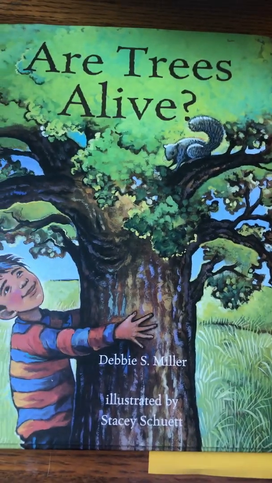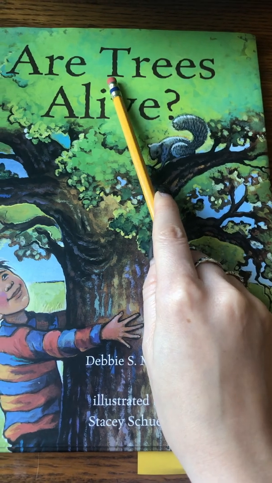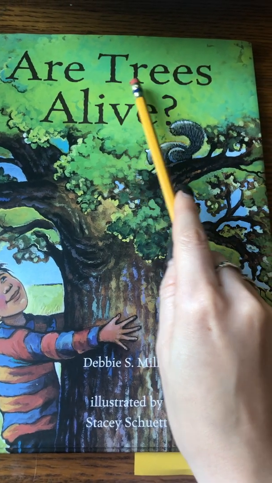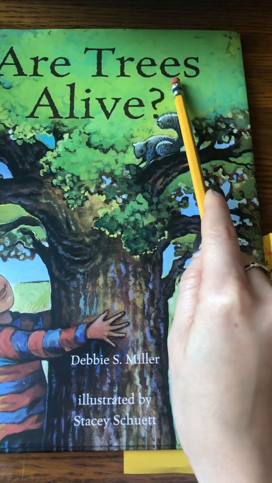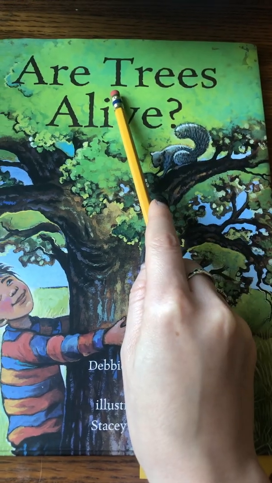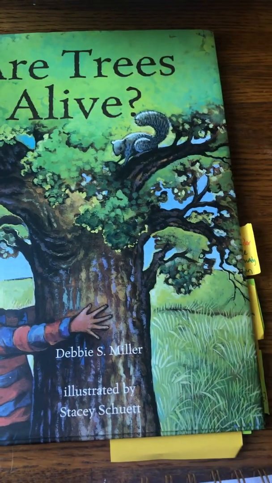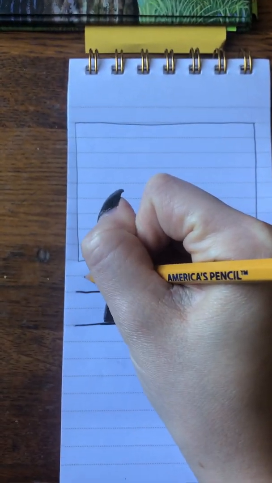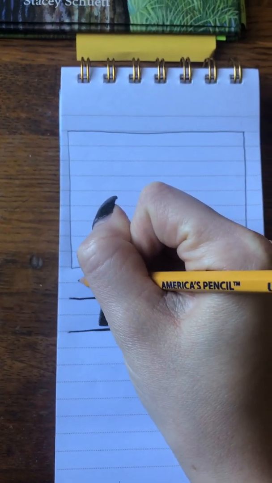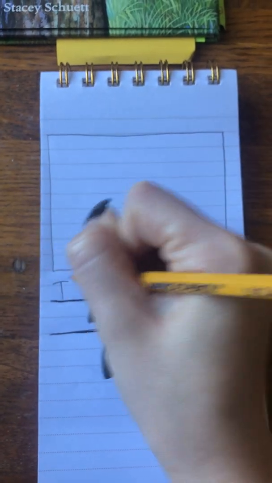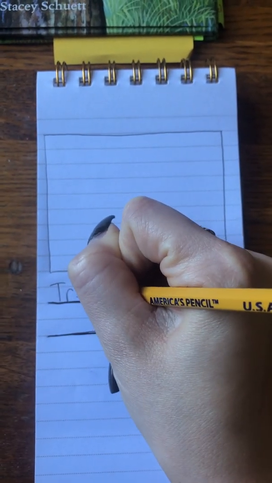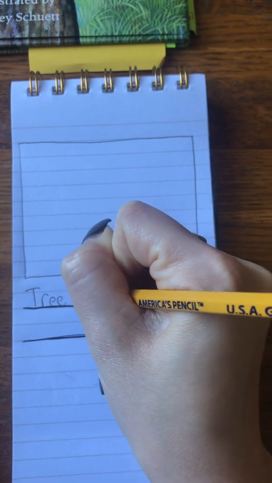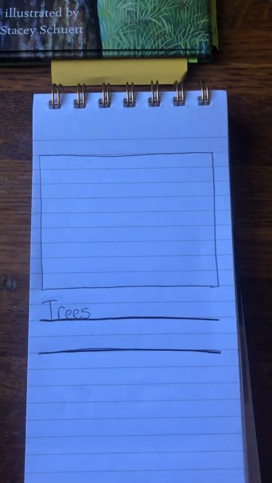So I'm going to copy trees. Let's spell it together. T-R-E-E-S. What word? Yes, trees. Now I'm going to write it. I'll start with a capital since it's the first letter in my sentence. T-R-E-E-S. What's that spell?